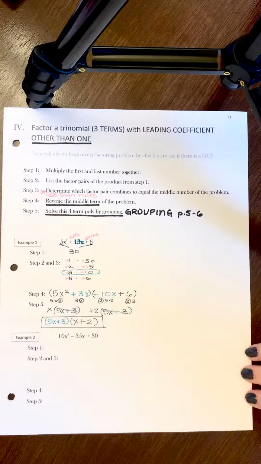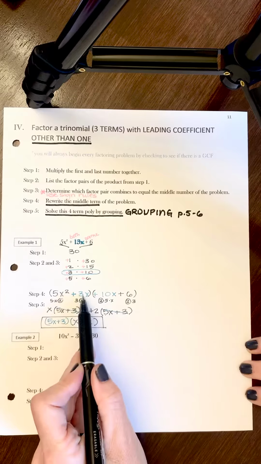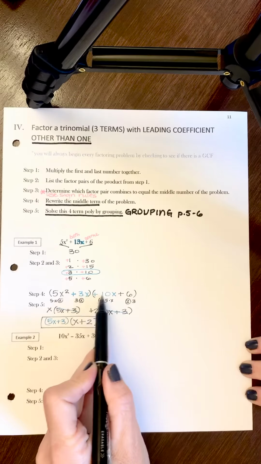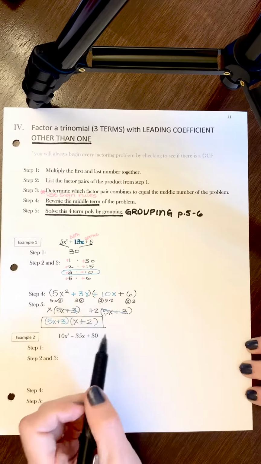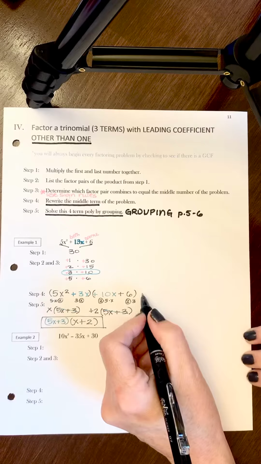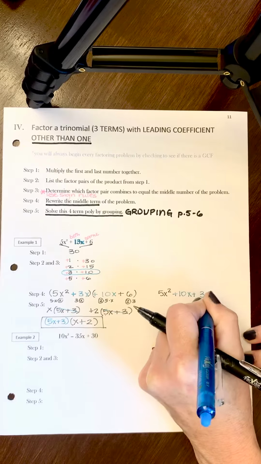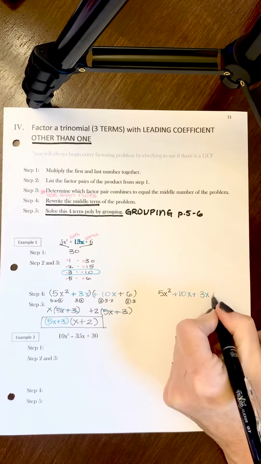Okay. Now, what would happen if when we rewrote the middle term, I wrote these in a different order? I'm going to go ahead and work that. You don't have to copy this down, but you can watch me work it. Okay, so whenever I rewrite the middle term, I'm going to write the 10x first, and then the 3x.